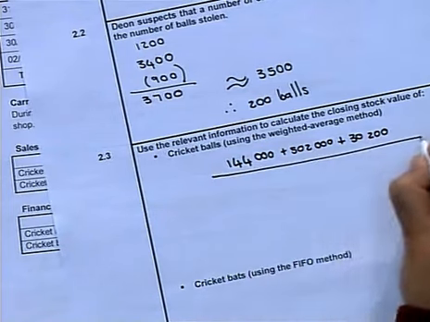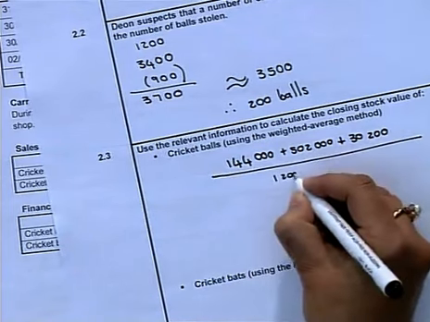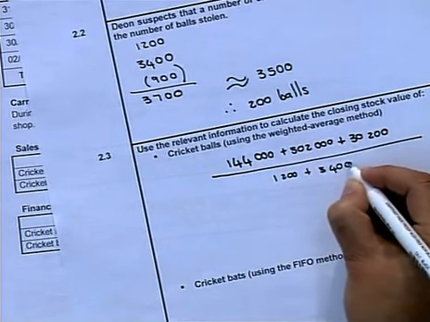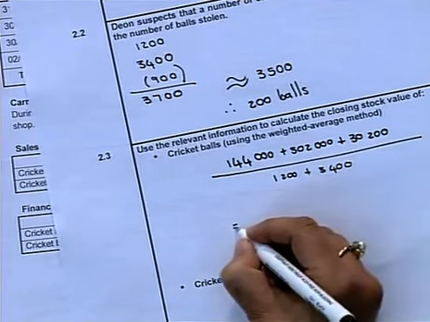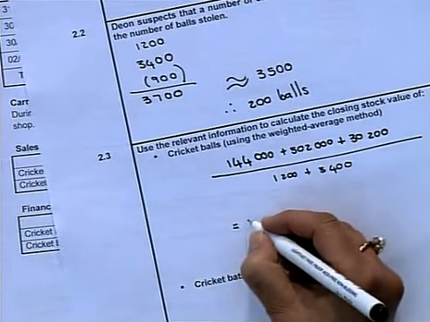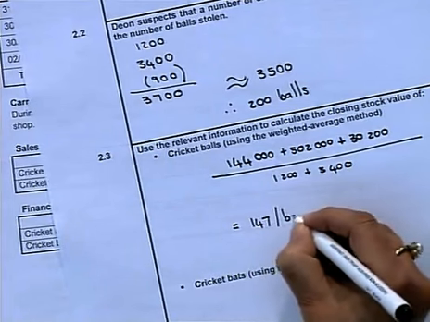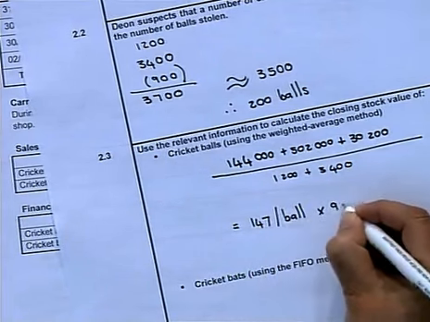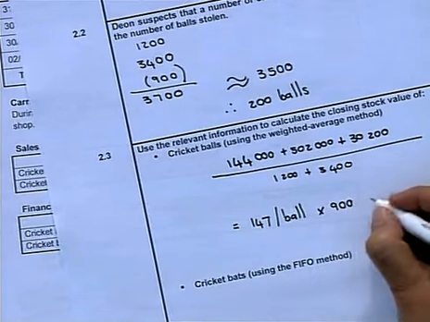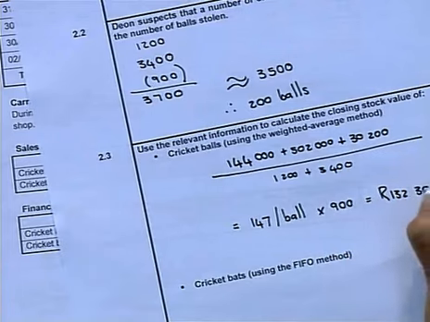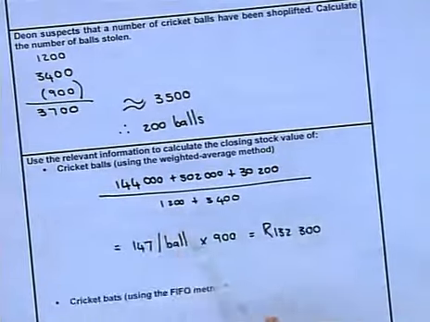All of that divided by the 1,200 that I had plus the 3,400 that I purchased. And that gives me an average of 147 Rand per ball times 900 balls will give me a value of 132,300.